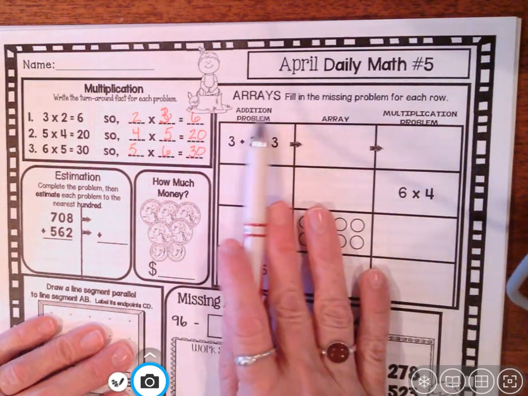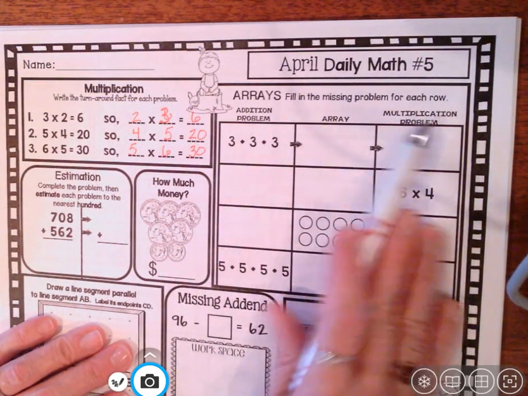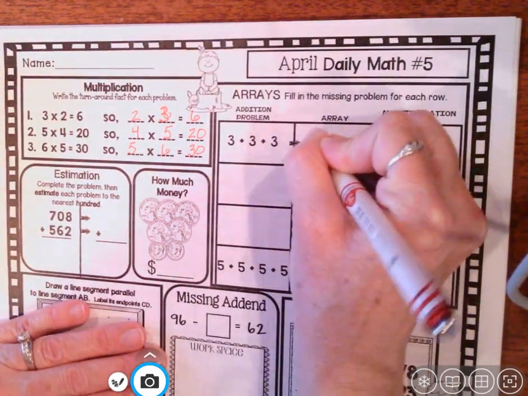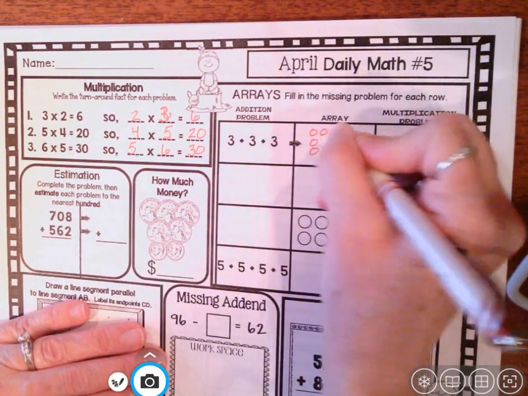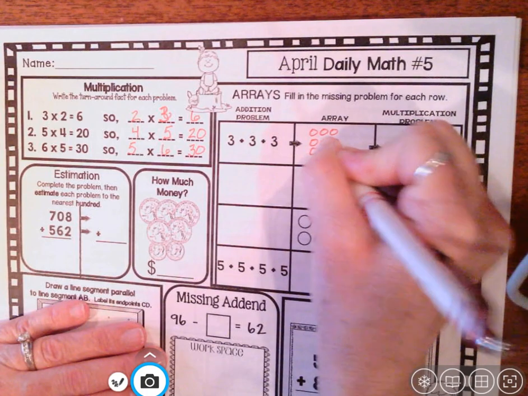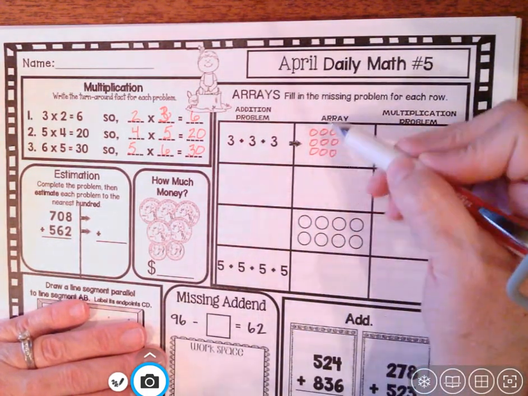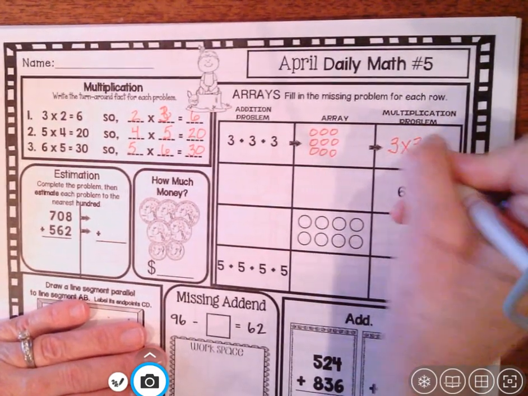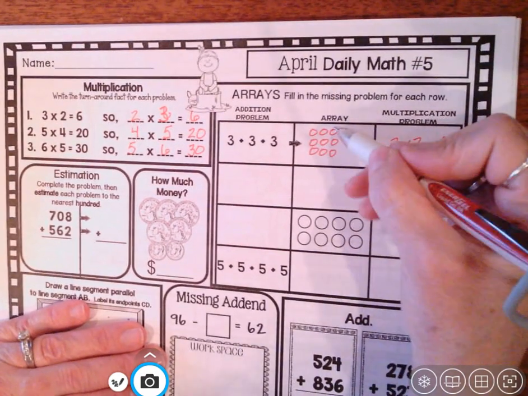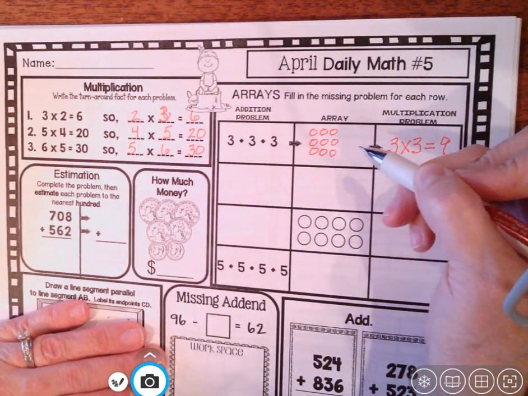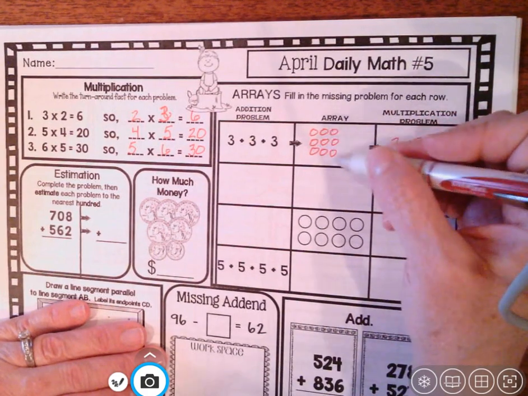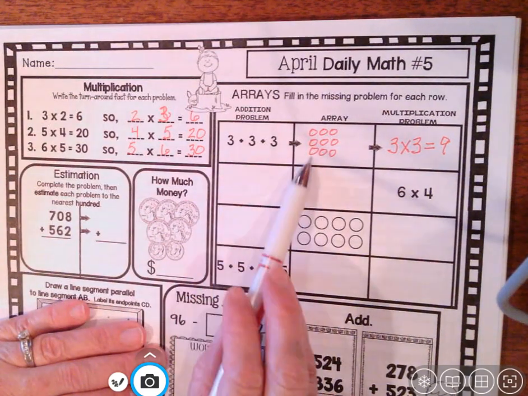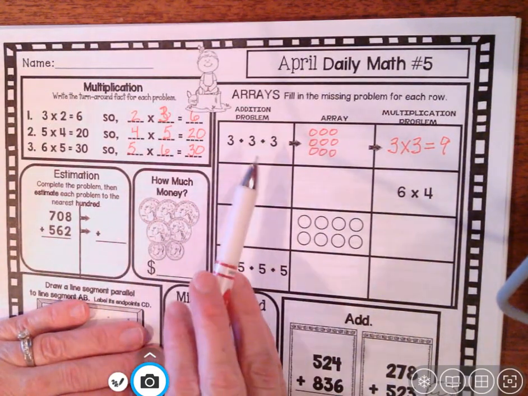Here we're going to talk a little bit about arrays. It says fill in the missing problem for each row. We have 3 plus 3 plus 3. So that would be saying 3 rows of 3. So we have 3 rows and 3 columns. And that's the same as saying 3 times 3, and it equals 9, because we have 3, 6, 9. That's right. Each of these are done differently, but they all mean the same thing.